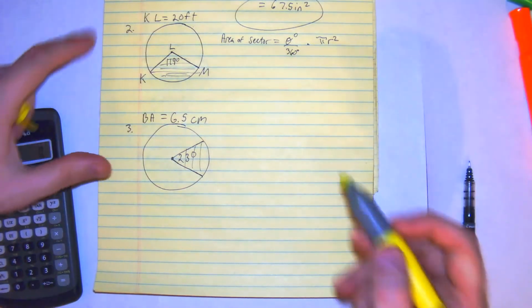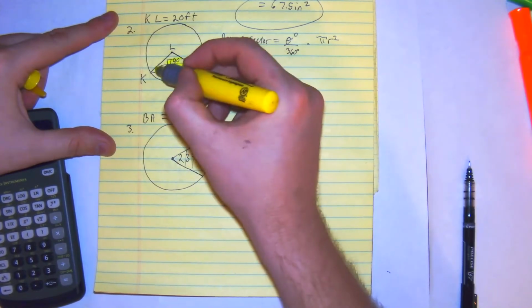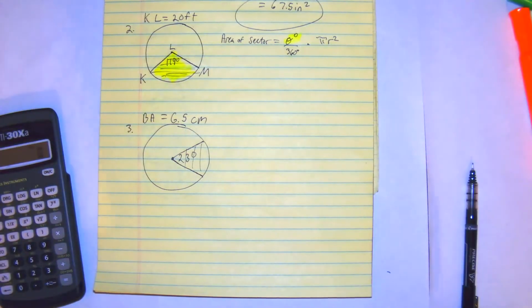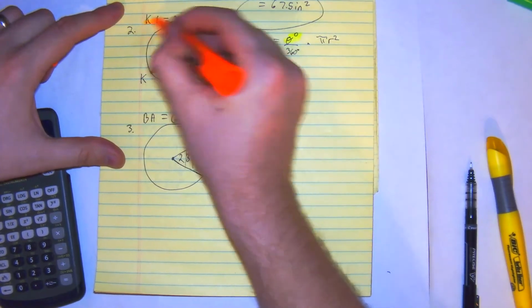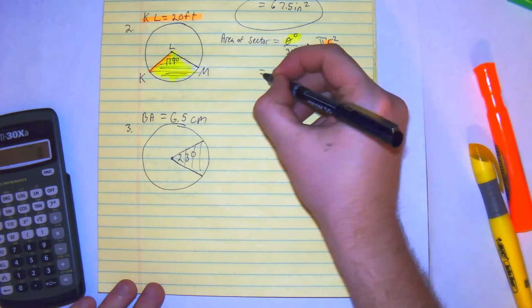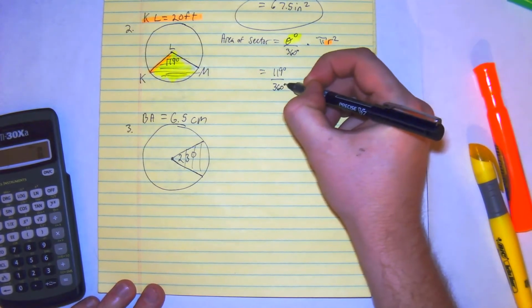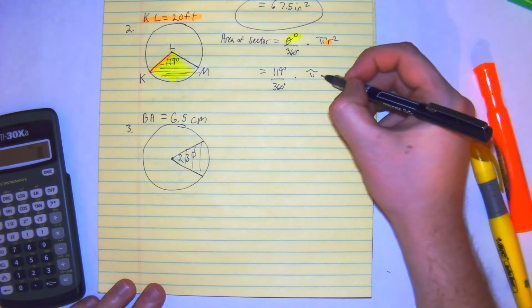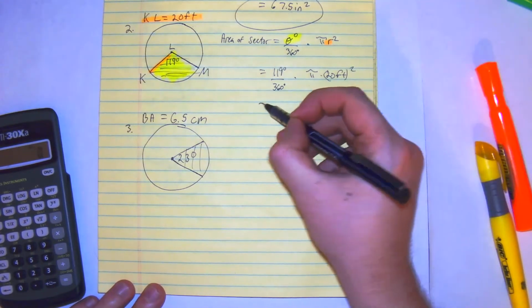So first, we're given a sector, which is 119 degrees right here, and then we are given KL, a radius, right here. So let's solve for it. We'll have 119 degrees divided by 360 times pi times 20 feet squared.